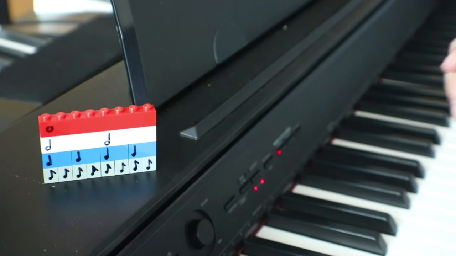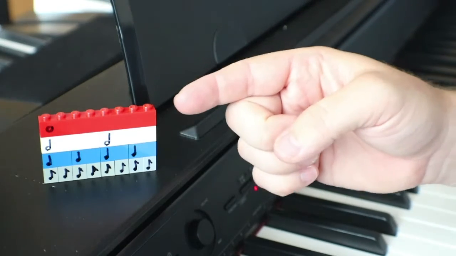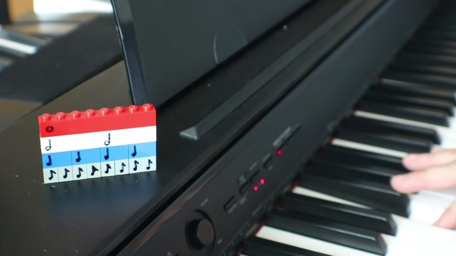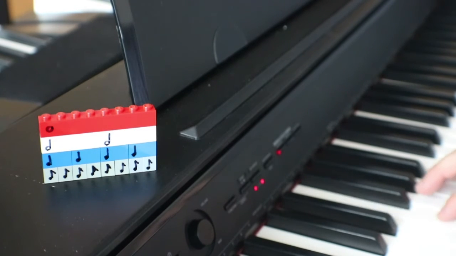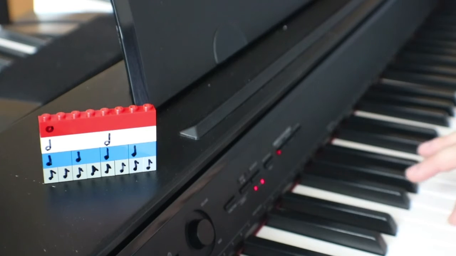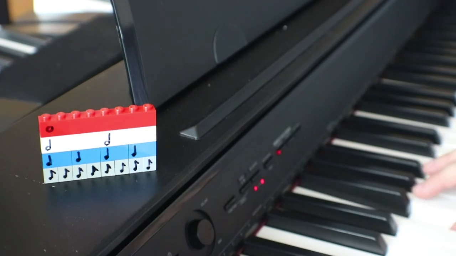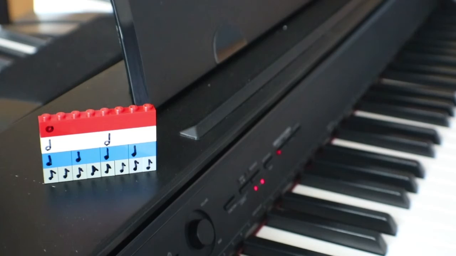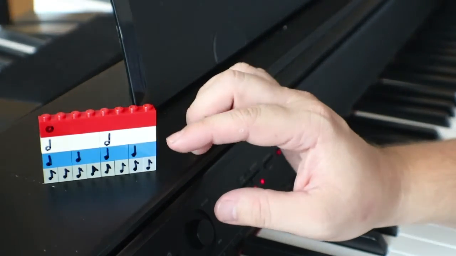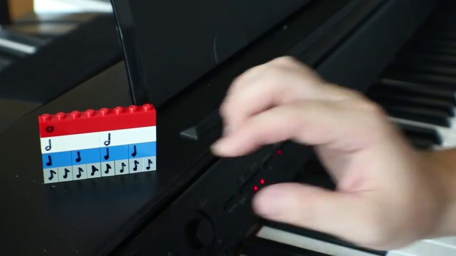All right, let's hear how they sound. We're going to start on the top with the red and work our way down. Here we go. White. Blue. Gray. All right, so you can hear the difference from all these different ones, and it gets faster as we go down through to the smaller note values.